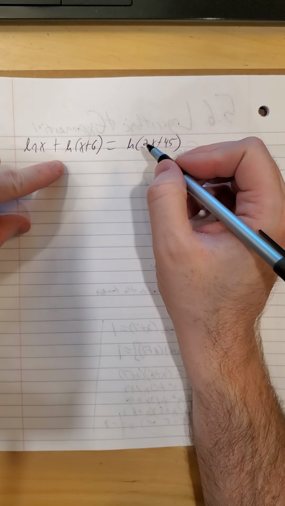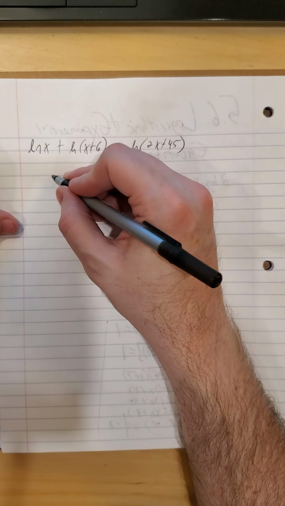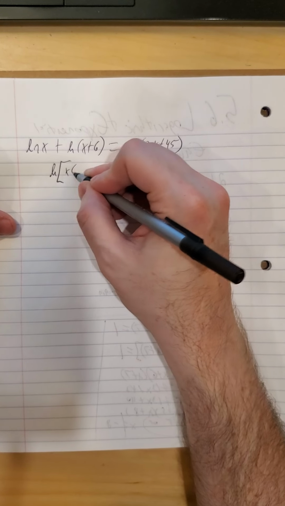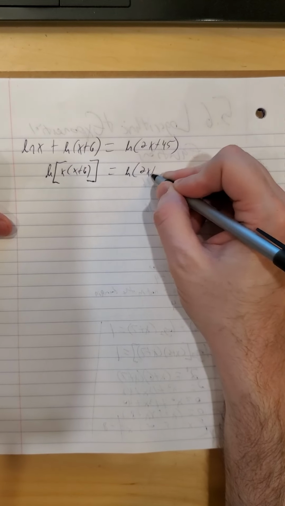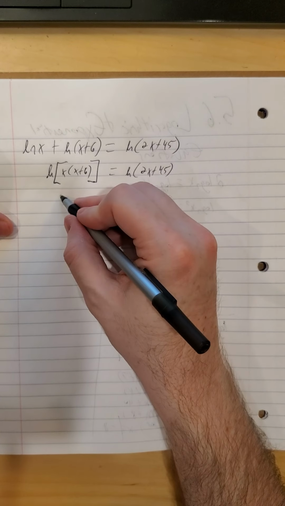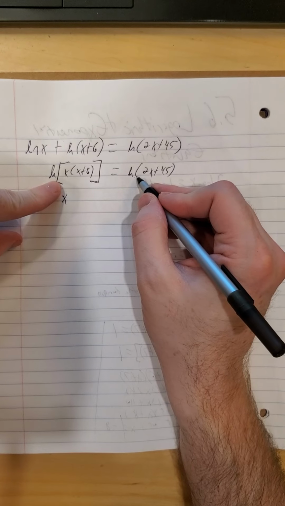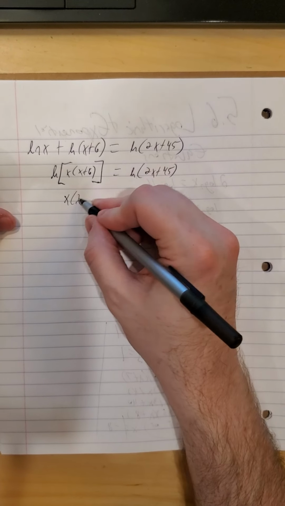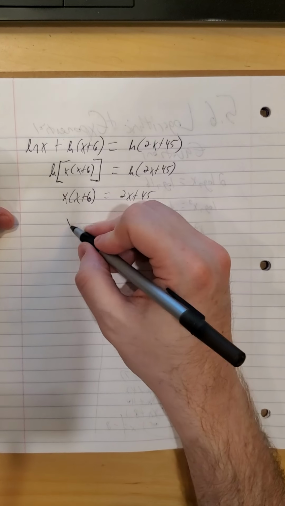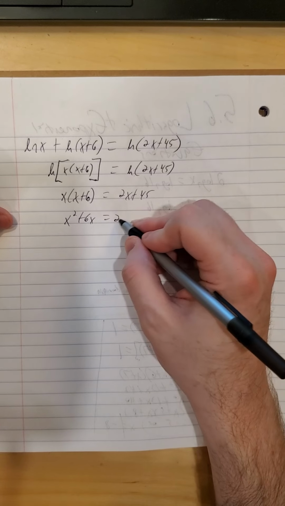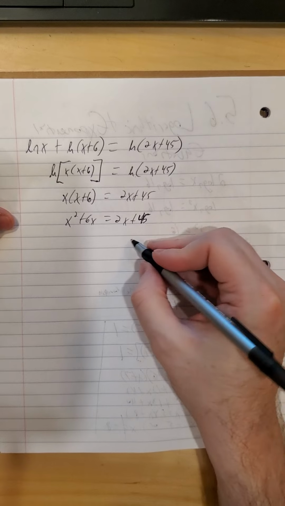Okay, welcome back. So left-hand side, we have the same base, the unwritten e. So then this is the natural log of the quantity x by x plus 6. It's worth natural log of 2x plus 45. So now I have a single log on both sides with the same base. The arguments are going to have to be equal to one another. So x squared plus 6x is worth 2x plus 45. It's an ugly 45 there.